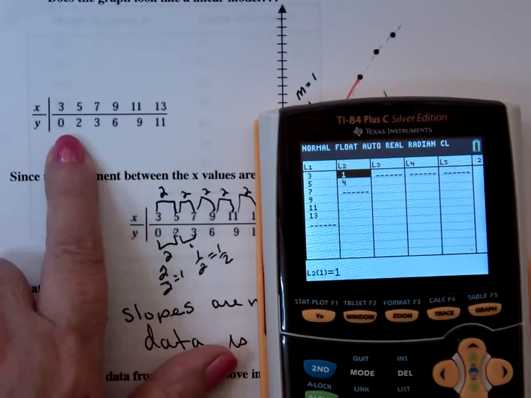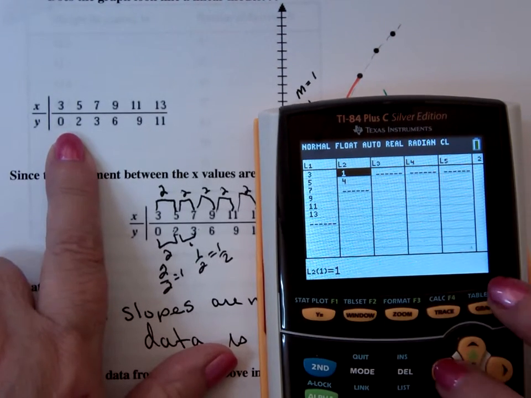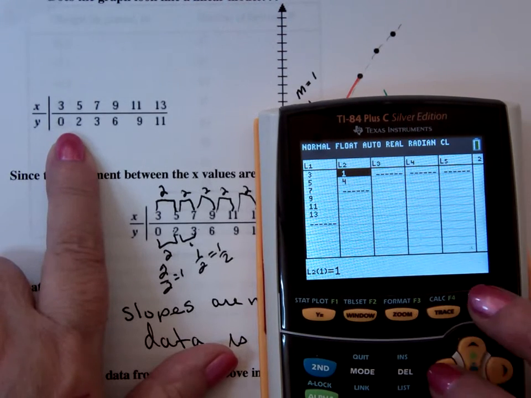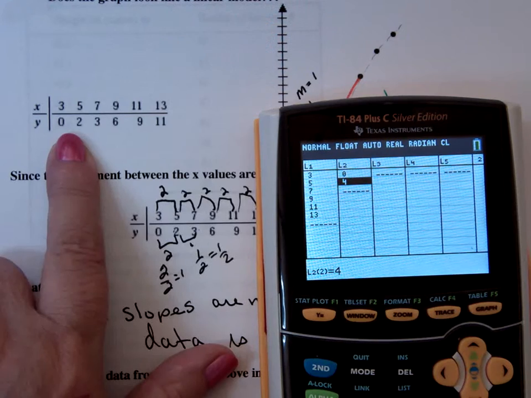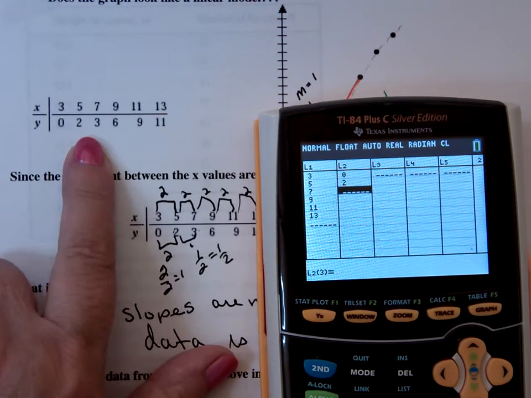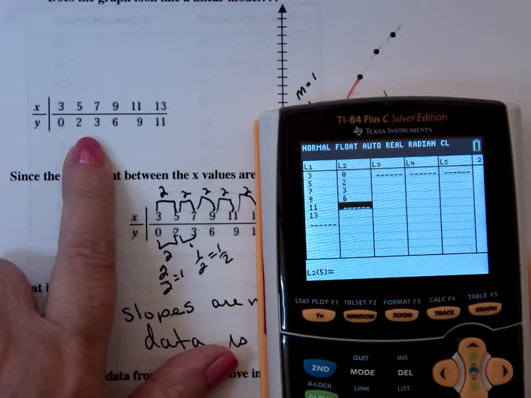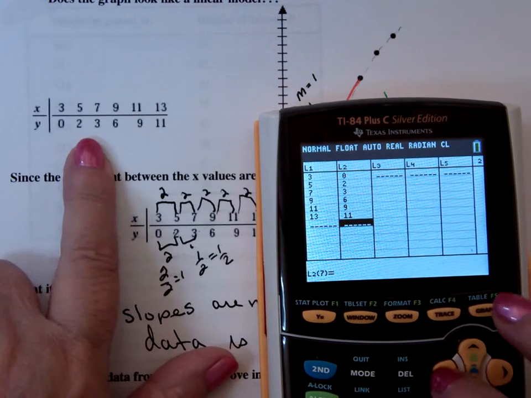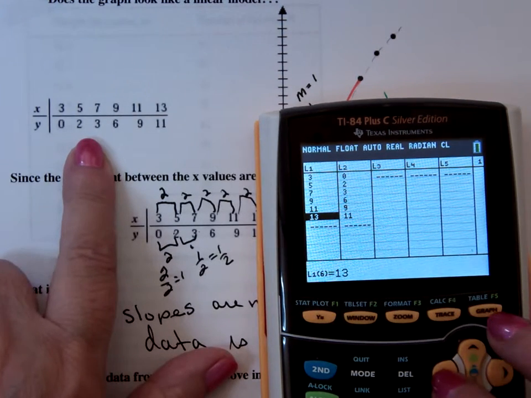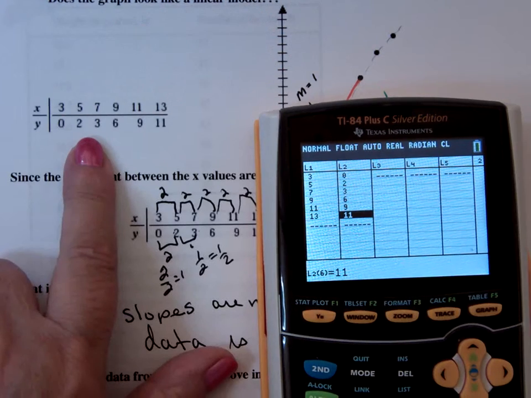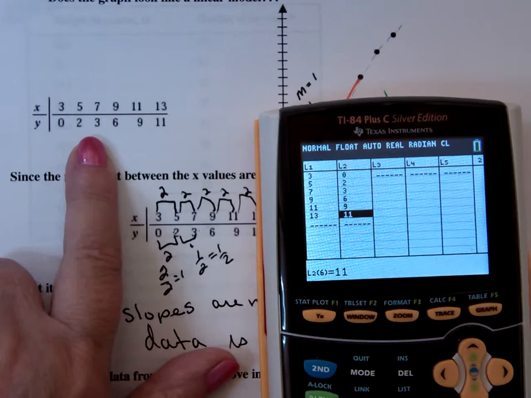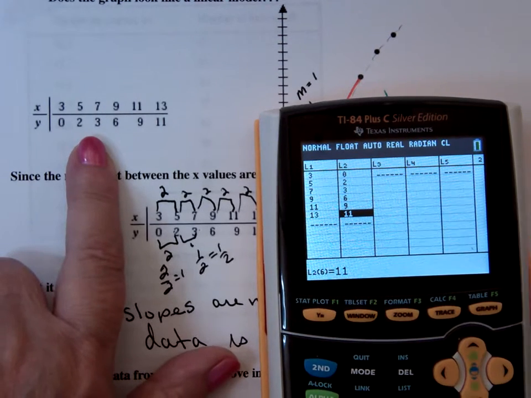And then the y's go in: 2, 0, 0, 2, 3, 6, 9, 11. I make sure that these two columns line up, because if they don't line up, I'm going to get an error message. That doesn't mean I've typed them incorrectly, but they will line up.